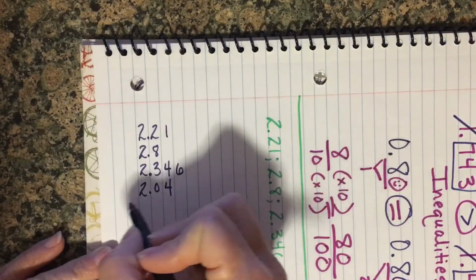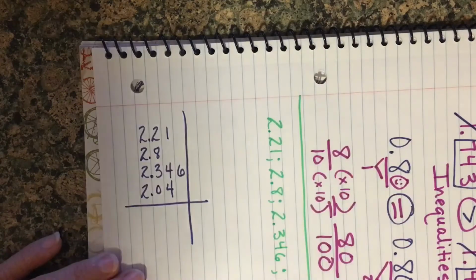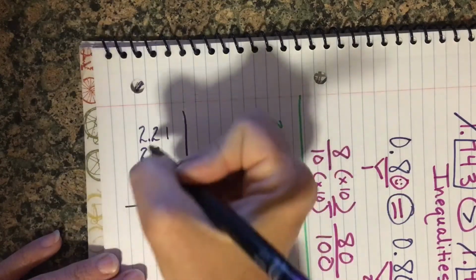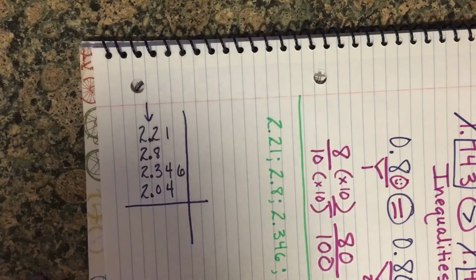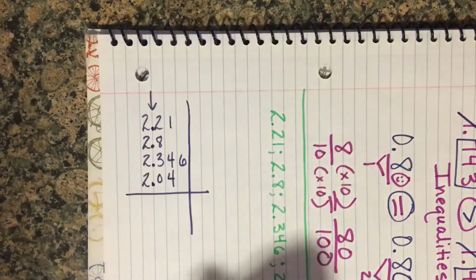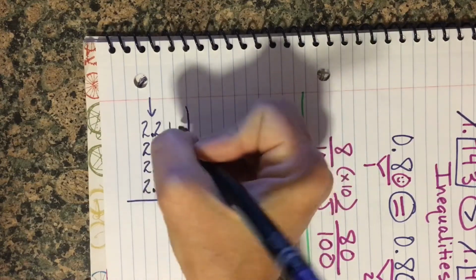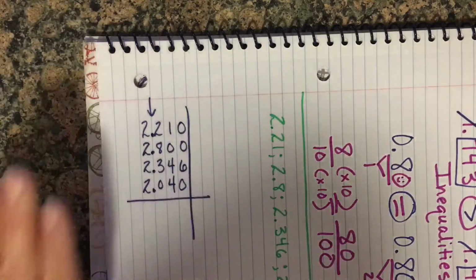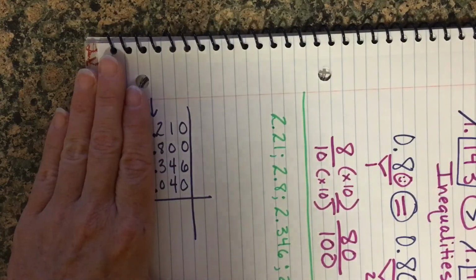When I'm putting things in order, I always want people to line them up, make sure the decimals are all in a row. These are all lined up. And then anywhere there's an empty space, I'm going to put a 0. And that way I can just focus on what these numbers are after the decimal.